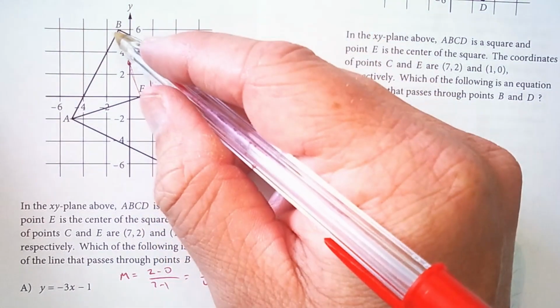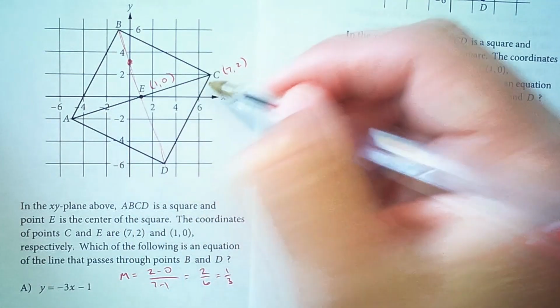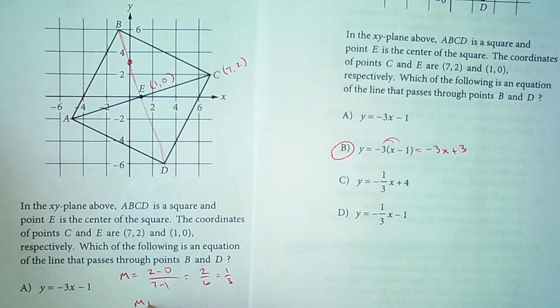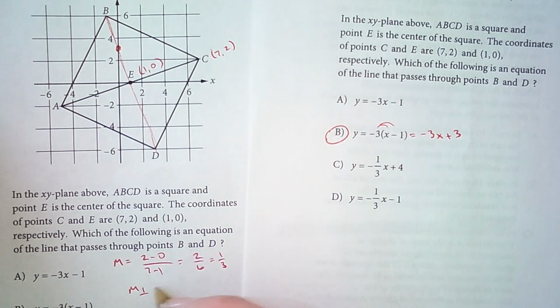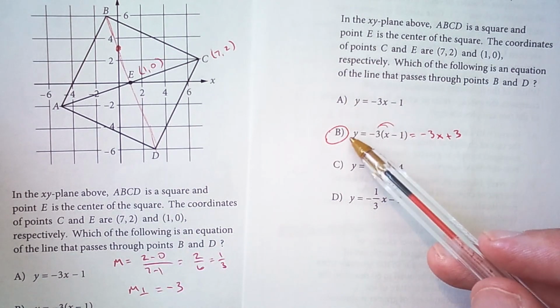Okay, now this line in a square, this diagonal is going to be perpendicular to the other diagonal. So the slope of a perpendicular line would then be the opposite reciprocal, which would be -3/1, or -3. Okay, so that tells me it has to be A or B.